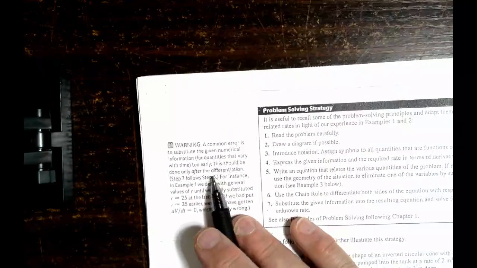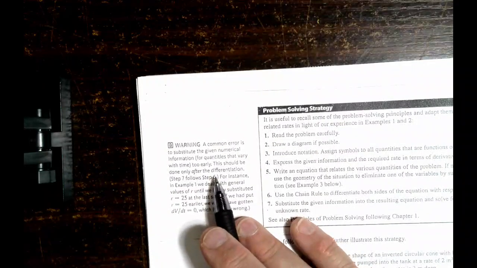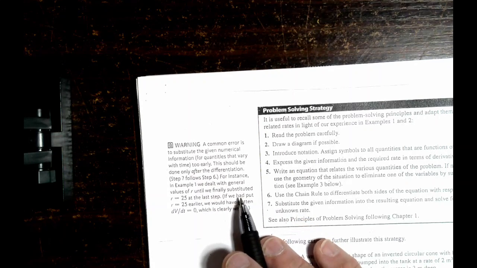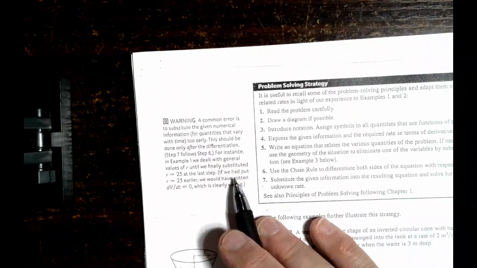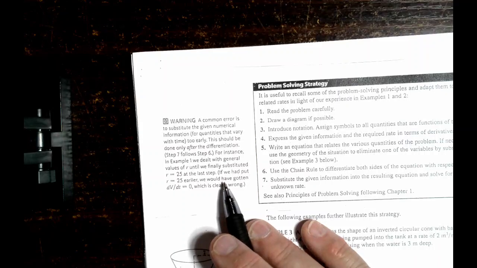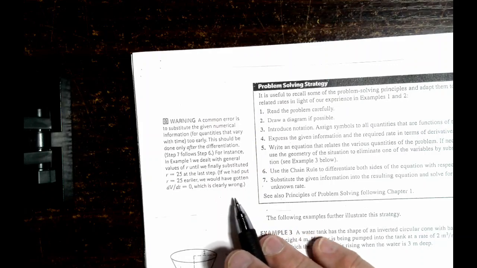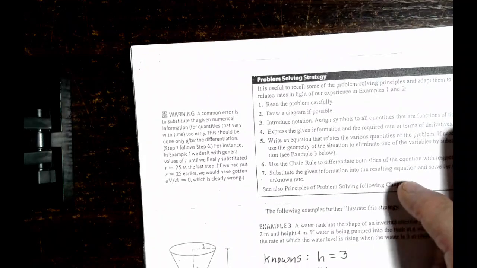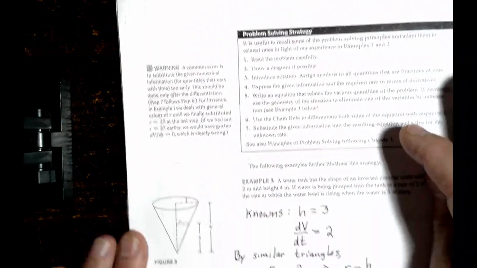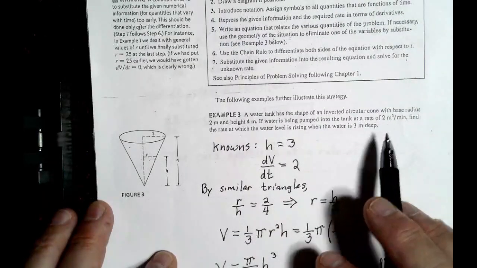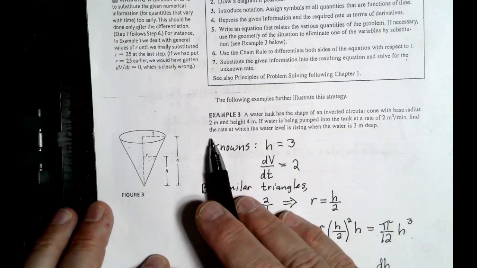There is a warning here. A common error is to substitute the numerical information too early. This should be done only after you differentiate. In example 1, we dealt with general values of r until we finally substituted r equals 25 at the last step. If we had put 25 in earlier, we would have gotten the derivative of volume of 0, which is not true.